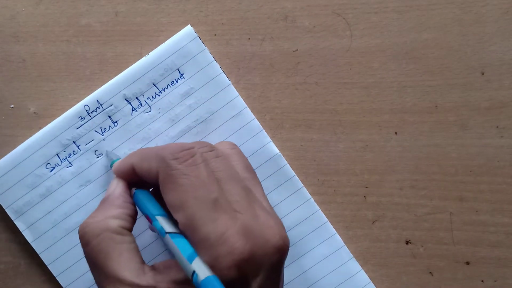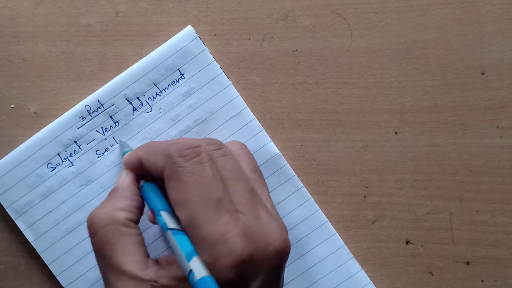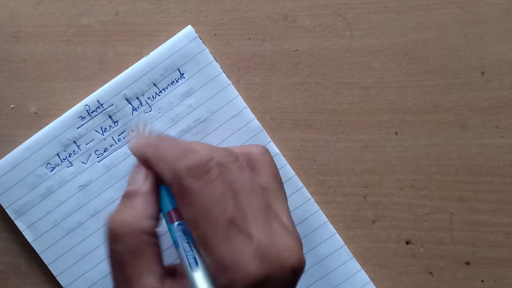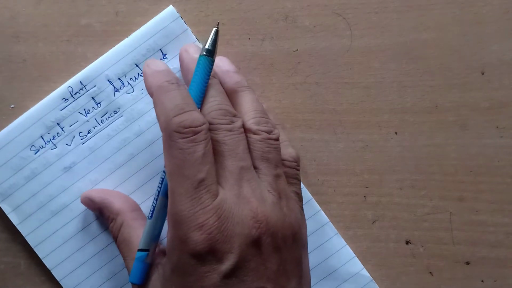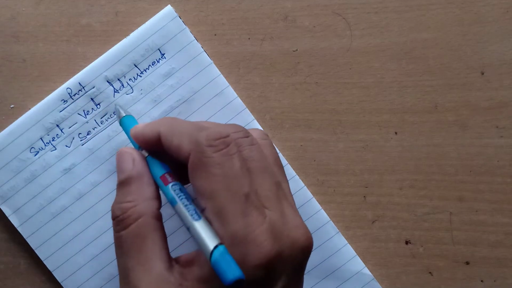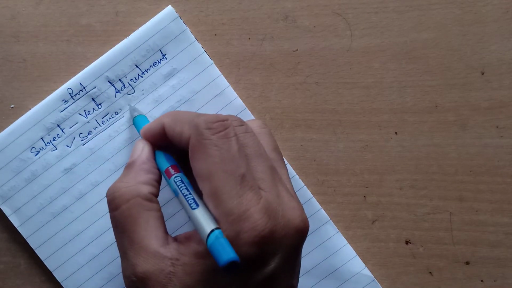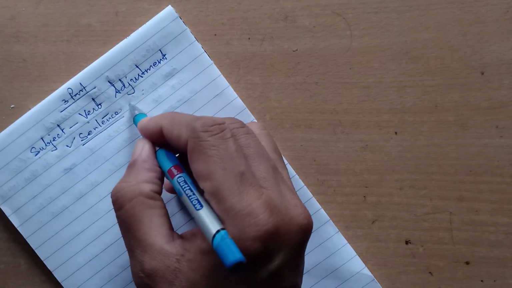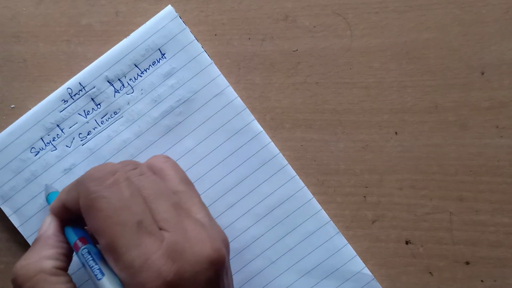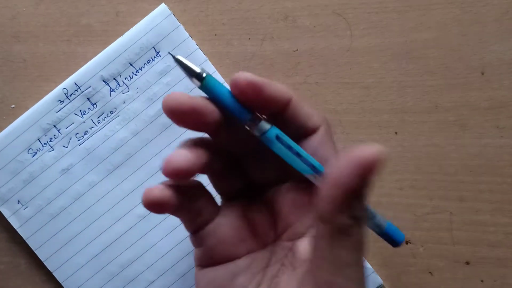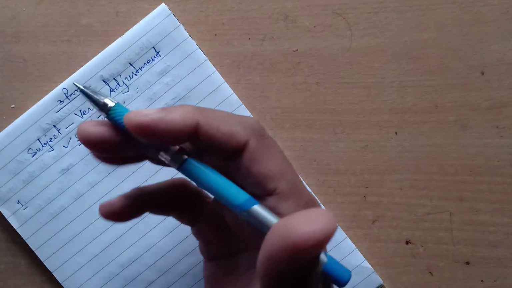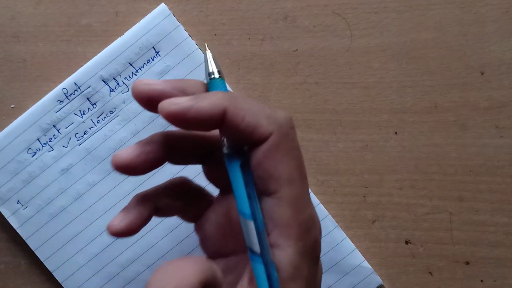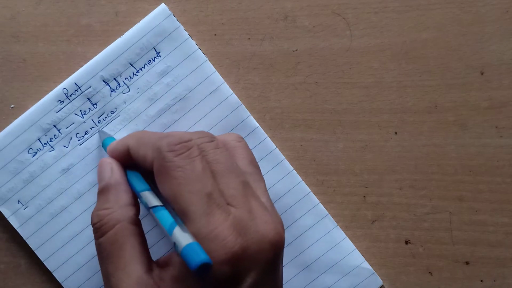See, I began my classes with this topic, sentence. Unless you are able to write anything in English, that is not considered authentic. Unless you are able to write at least a single sentence perfectly. If you are making mistakes while writing even a single sentence, then that is nothing in English, because then it will not produce the meaning of the sentence. So I started with sentence.